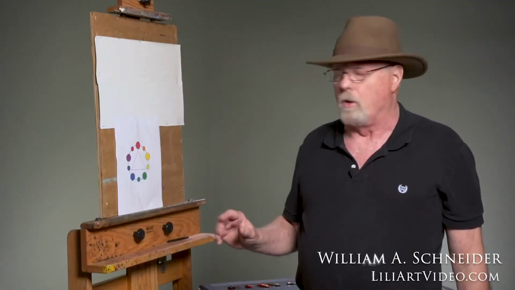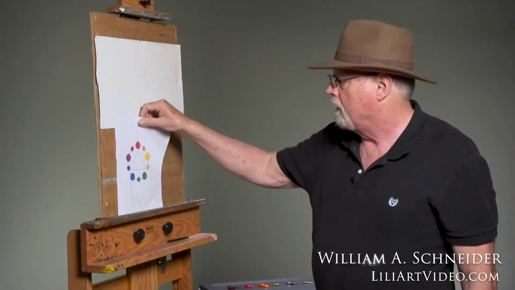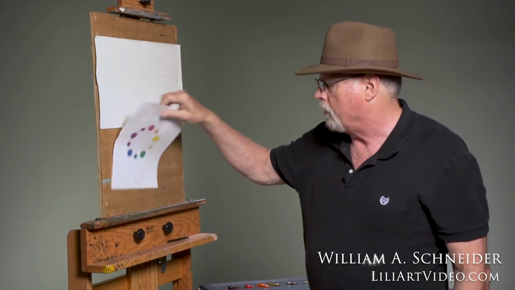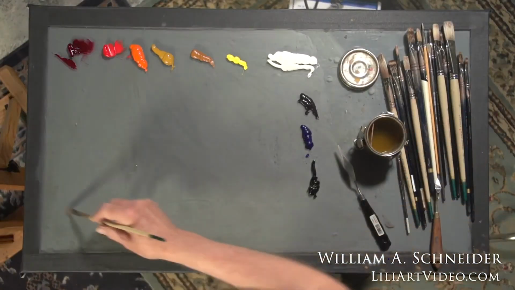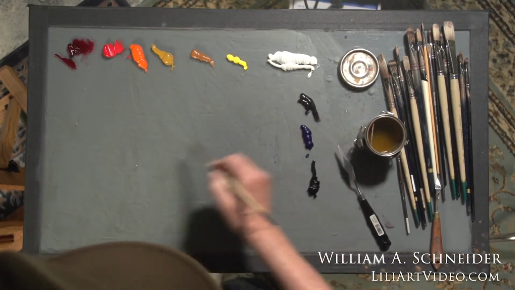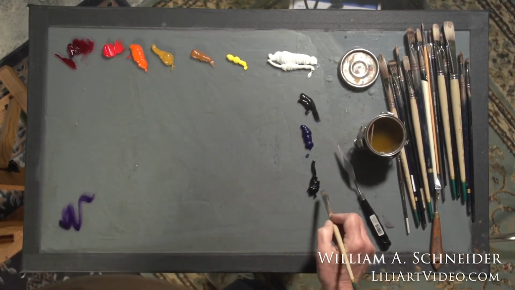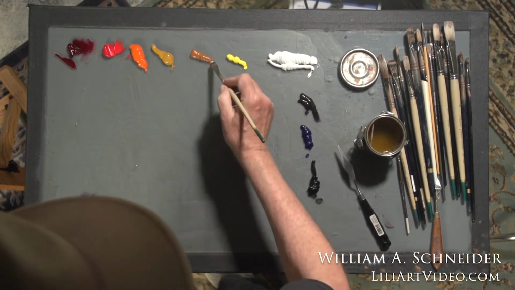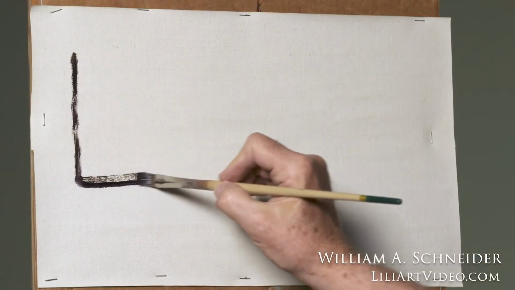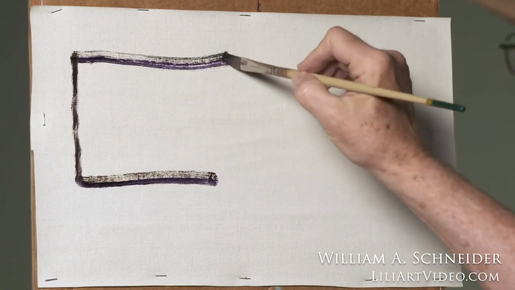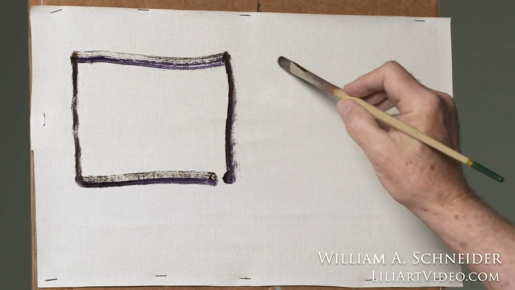So let me do a quick demo. I'm going to take this down, although we'll refer to it as we go. I'm going to make some little picture planes. We'll do a couple of them.